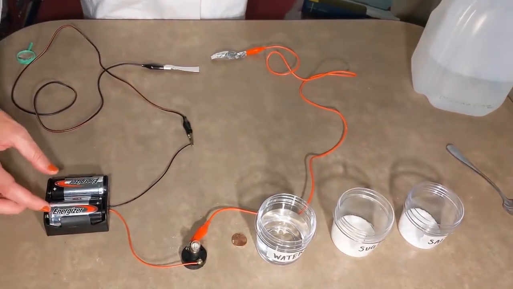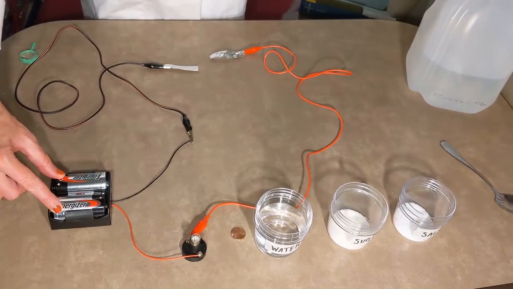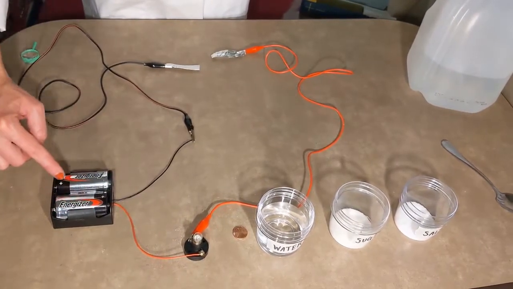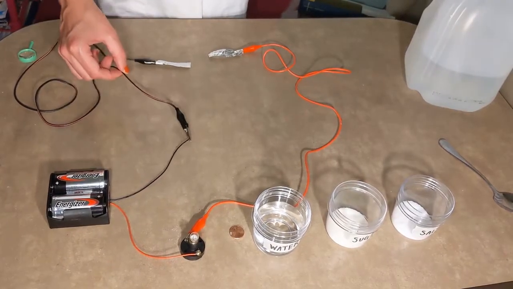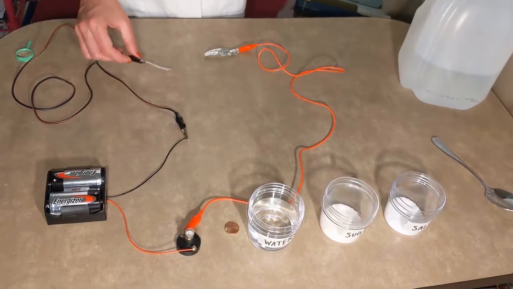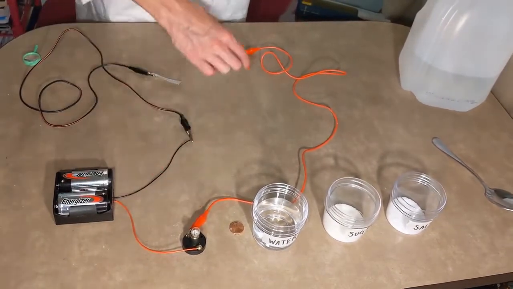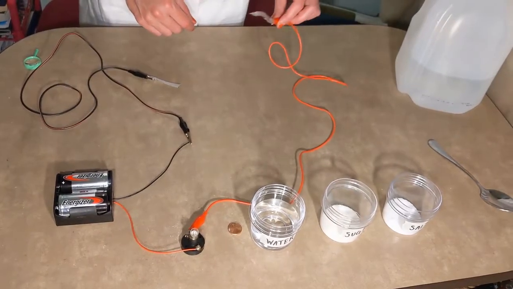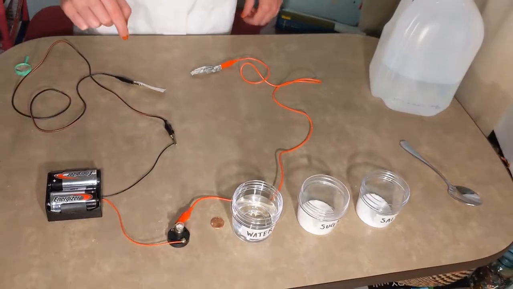So this is 2 D batteries, each 1.5 volts, and they're wired in series to give a total of 3 volts. And then from the negative terminal, I have a black wire coming out that's connected to a little aluminum electrode. And then from the positive terminal, we have a red wire coming out that's also connected to an aluminum electrode. And you can see we have a little light bulb wired in with our batteries.